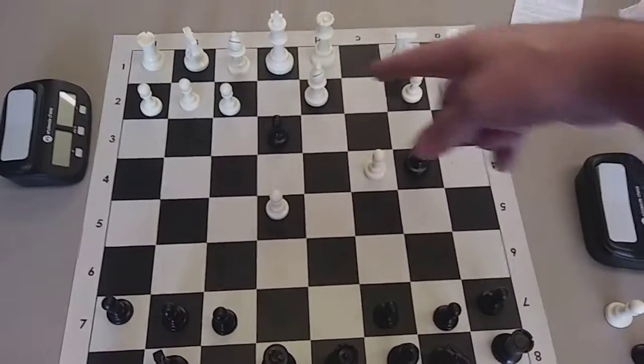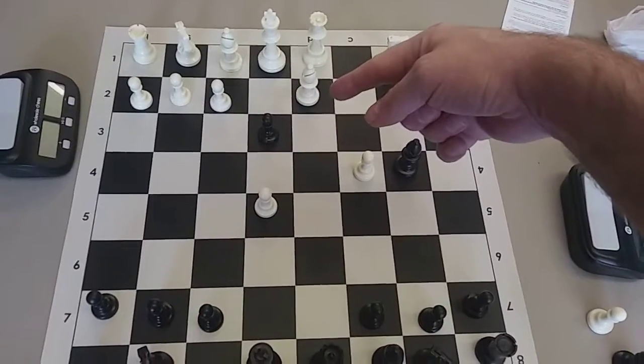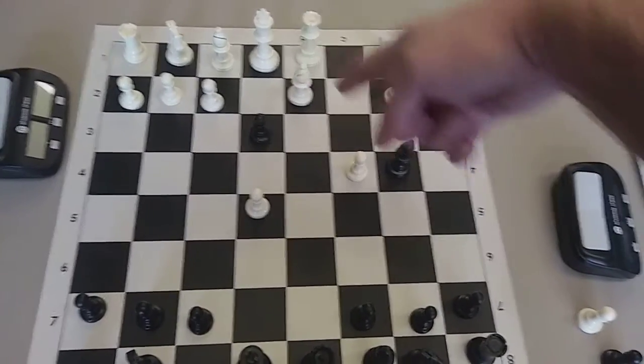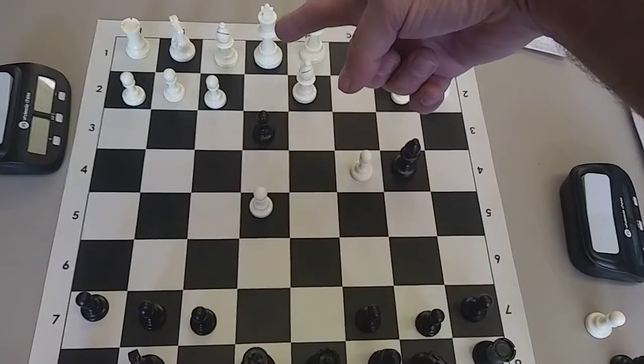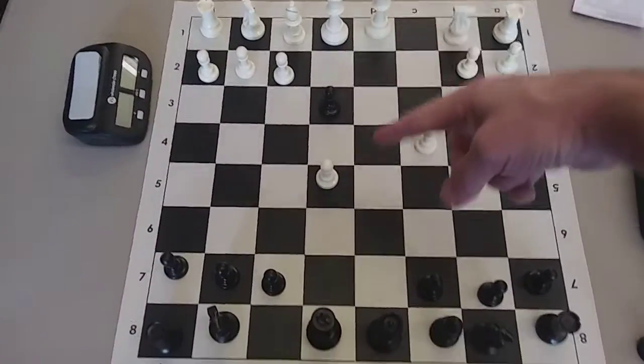Now when you do this, you're attacking the bishop. So white needs to deal with this. Okay? You can't just move the bishop because now this bishop's got you trapped to the king. So the most logical thing you can do is just take the bishop. Free bishop. Now look, you're up a pawn and a bishop against a pawn. And the queens are facing off.